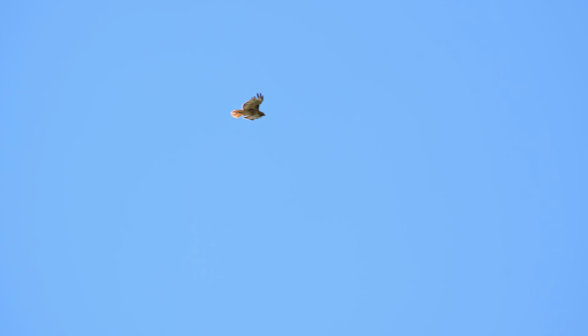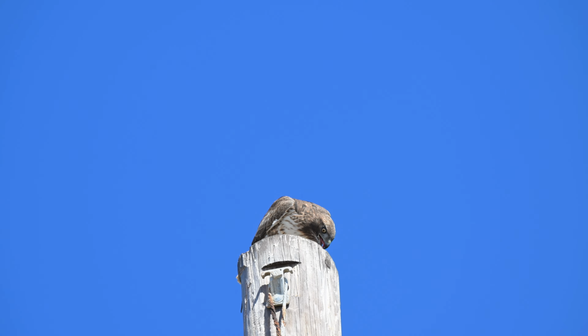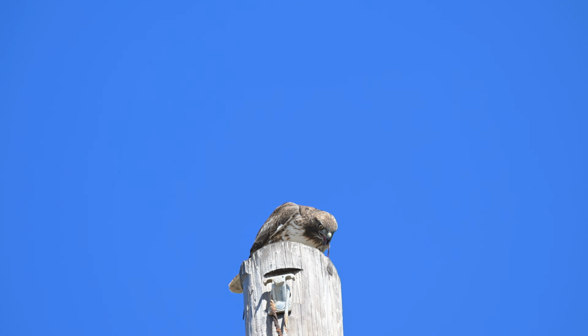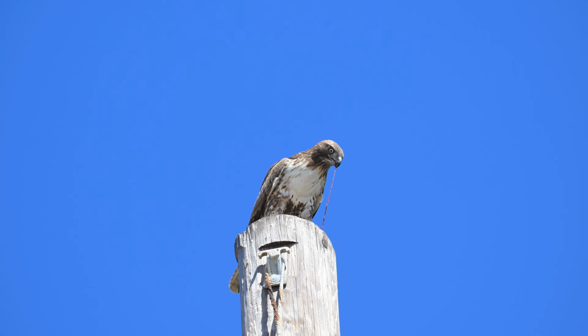A lot of times it'll ride thermals for soaring as well. It typically doesn't fly in extremely high winds, but when it does, it'll fly against those winds, which is known as kiting. It'll just hover in the air looking for prey as it angles its wings correctly and just stays almost completely still. It's really cool.